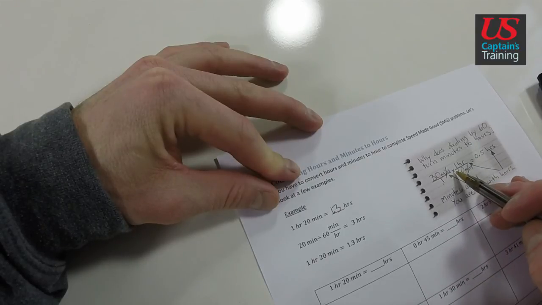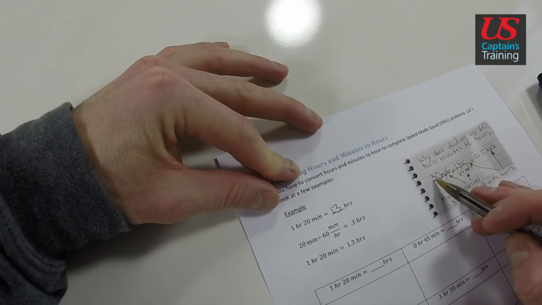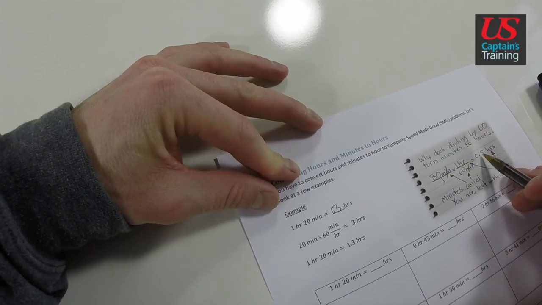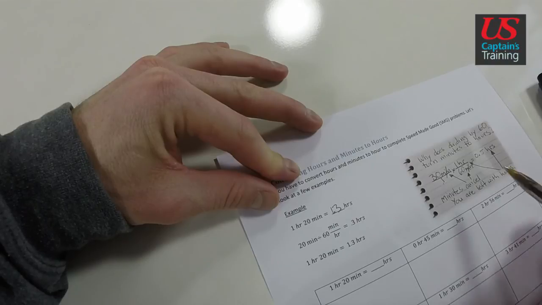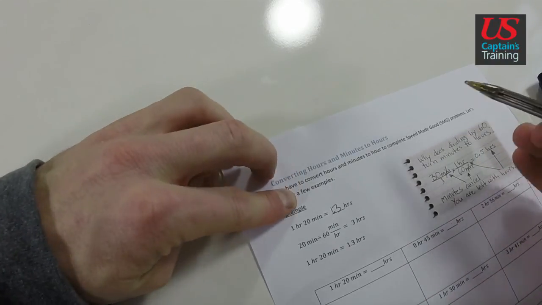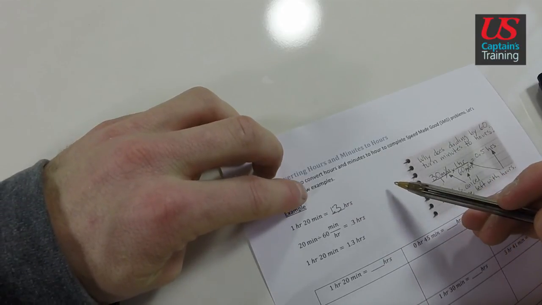So 30 minutes, and I know it says times here, but the 60's on the bottom, so we divide. So 30 minutes times 1 hour for every 60 minutes, the minutes cancel off, you're left with hours, equals 0.5 hours. Don't be confused. It's this easy. To go from minutes to hours, you divide by 60.